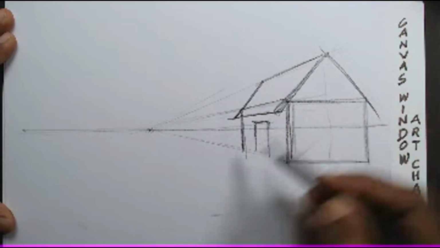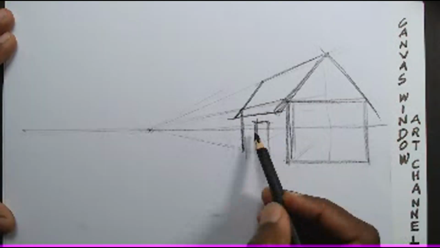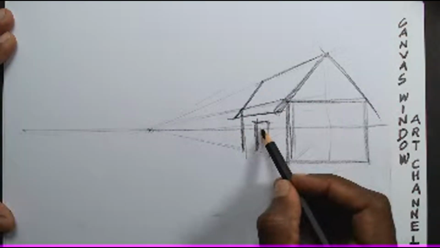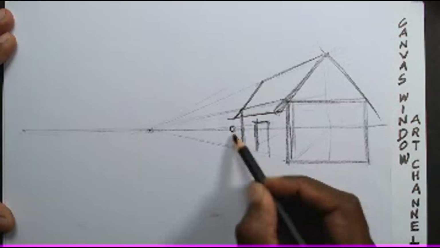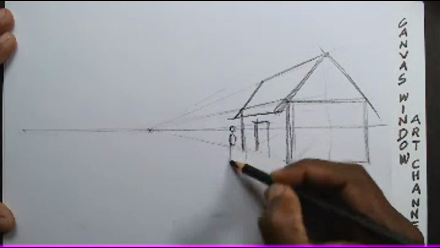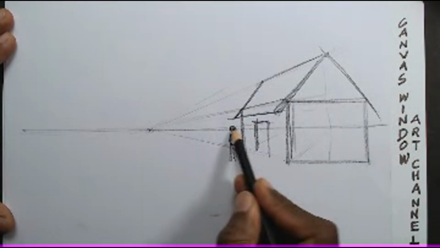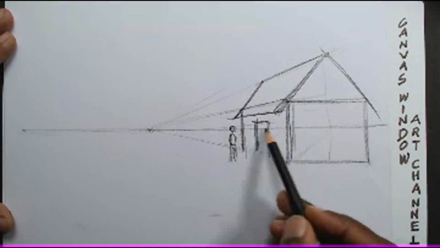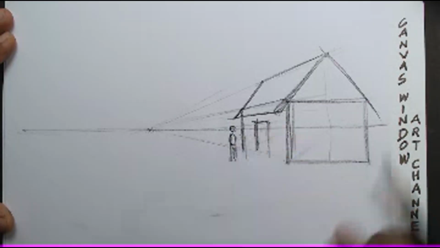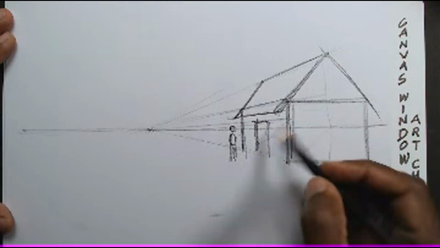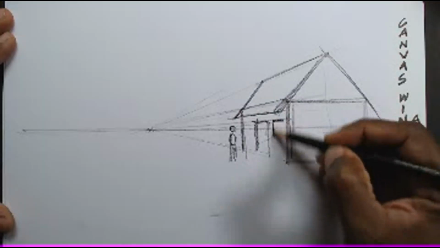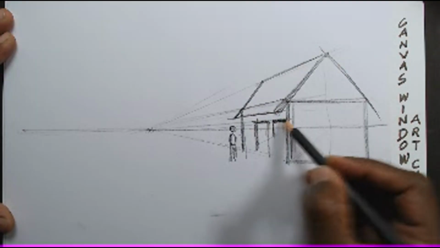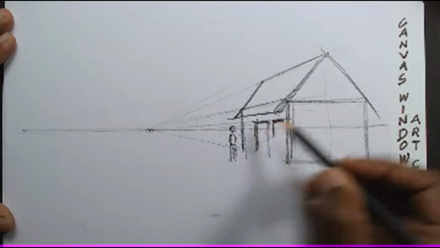To define the door level, you have to place it above the eye level, because suppose somebody standing near the house should be able to go inside. So that is the height, proportions are very important. You have to show the proportions to the door level. That is very important. And if you want to place a window nearby, you place it on the level of the door. The top of the window should be on the top line.